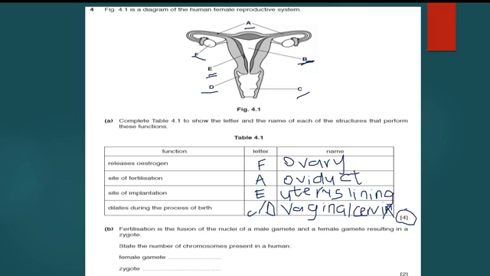Okay, so this is how we can ask it in a table form. Then we ask you to label them and also to give their functions. We'll be good to go with 4 marks. Now the second part, fertilization is the fusion of the nuclei of a male gamete and the female gamete, resulting in a zygote. State the number of chromosomes present in a human female gamete. Remember, we said the female gamete is haploid. Okay, so here we are going to put how many? 23.